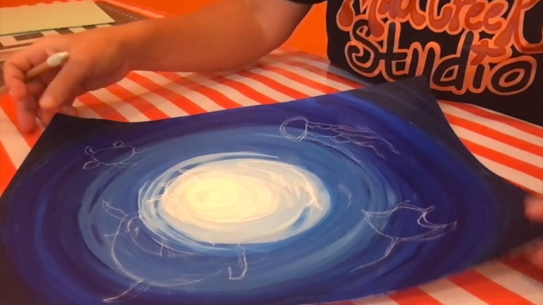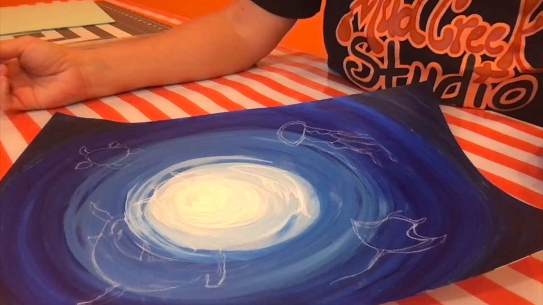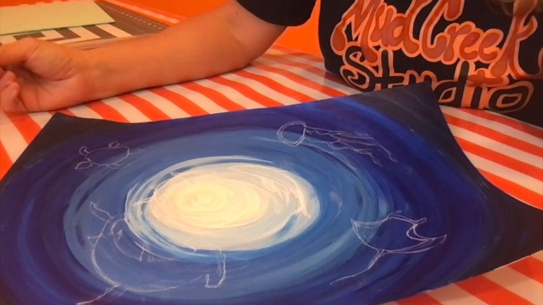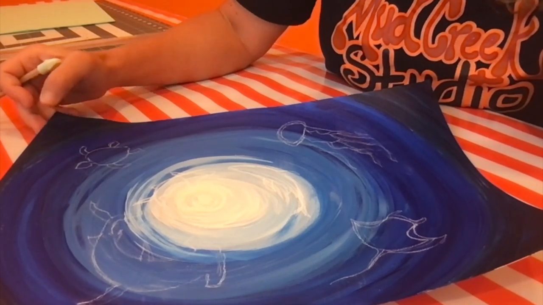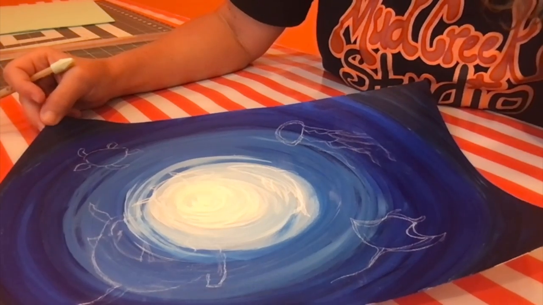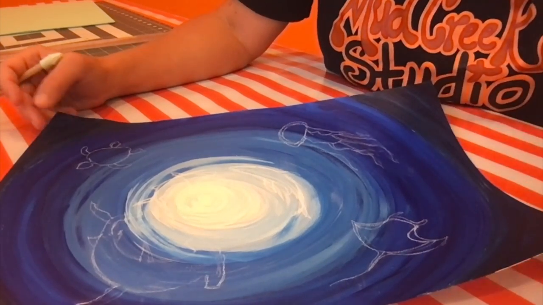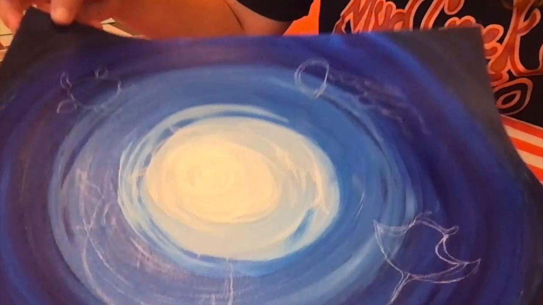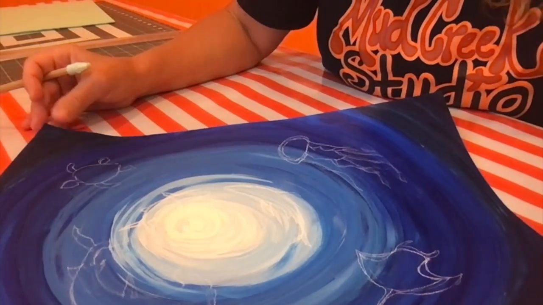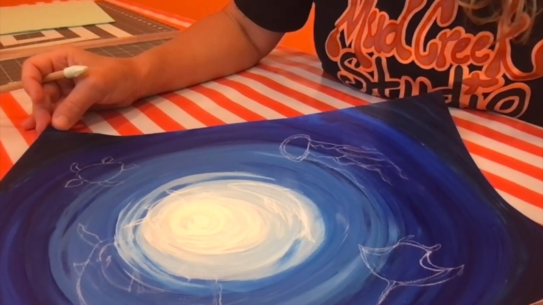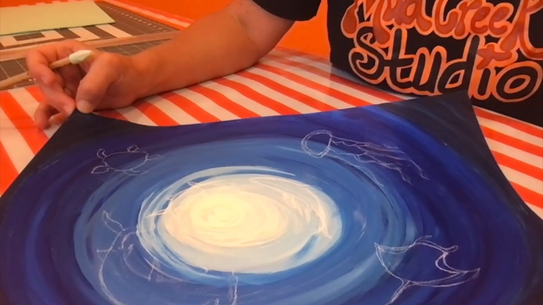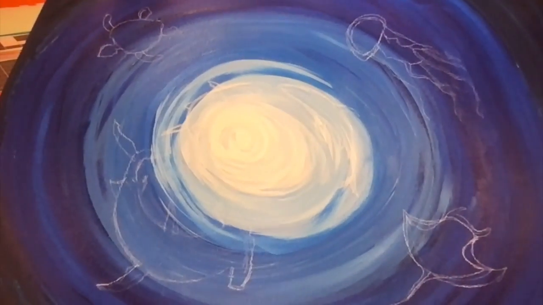Okay, so I've gone ahead and sketched in a few animals. You can refer to your handouts that I'm sending home with you in your portfolio for some ideas on different kinds of animals you can do. Any kind of ocean animal works: sharks, turtles, jellyfish. You get to decide what you want to add in there. So I went ahead and just sketched them in.